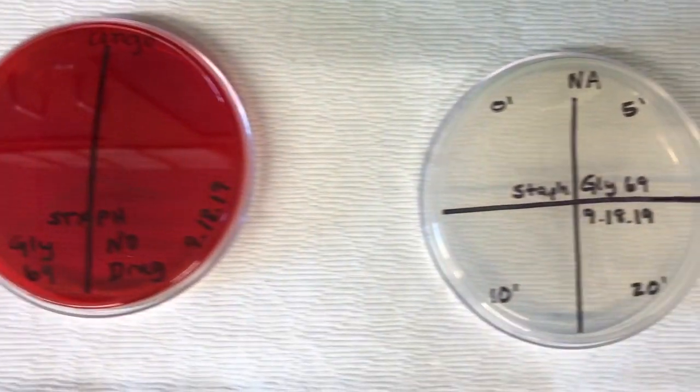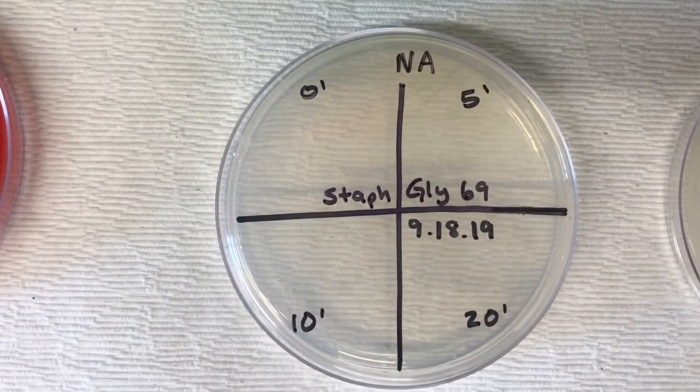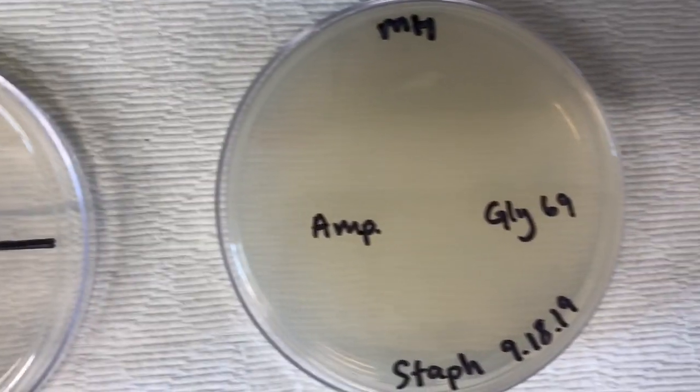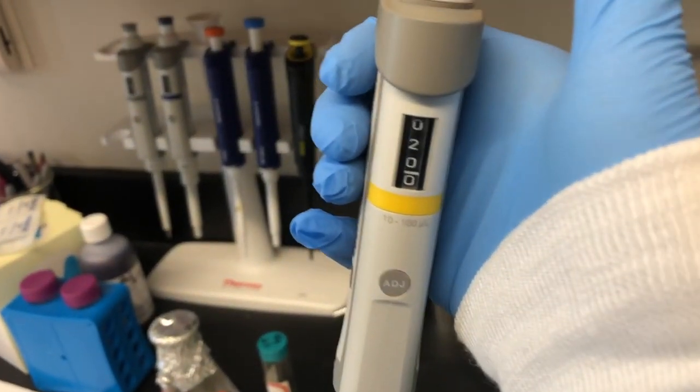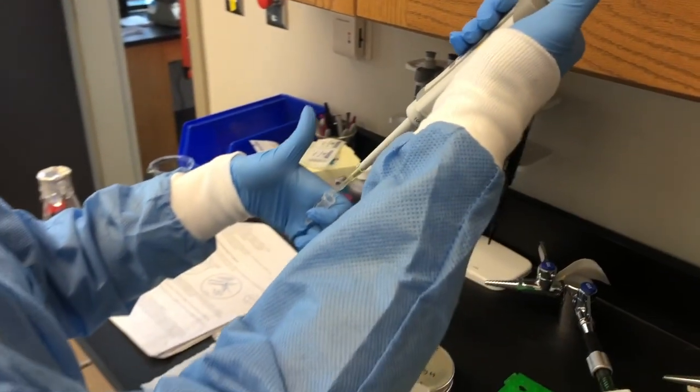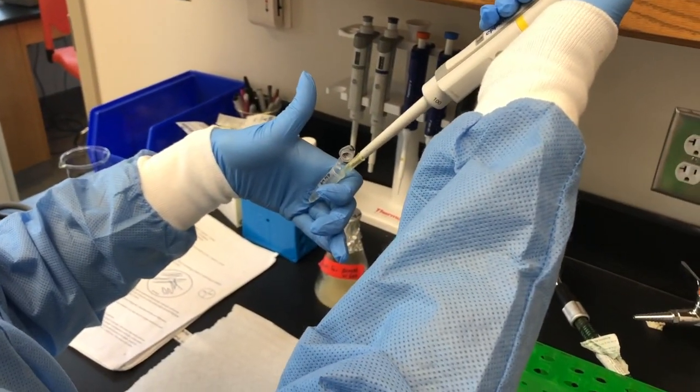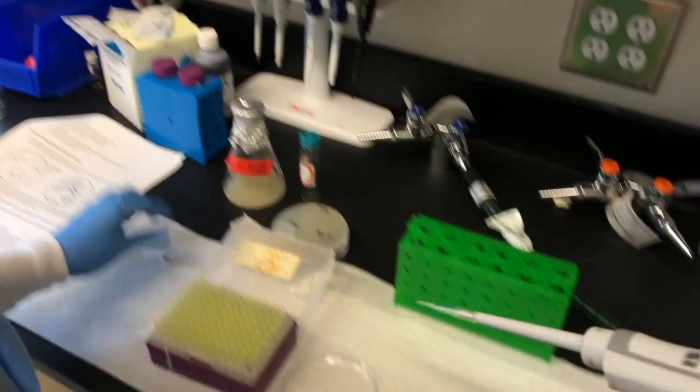Begin by labeling one Congo red, one nutrient agar, and one Mueller-Hinton plate with drug names, bacterial species names, and dates. Pipette 20 microliters of working solution onto the drug-labeled side of your Congo red plate.